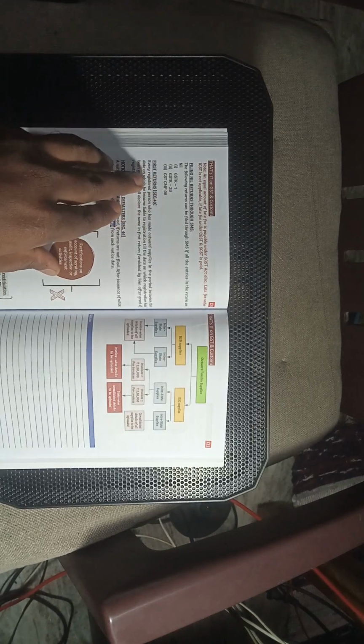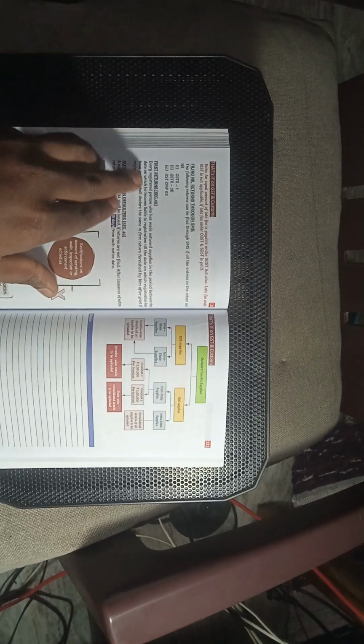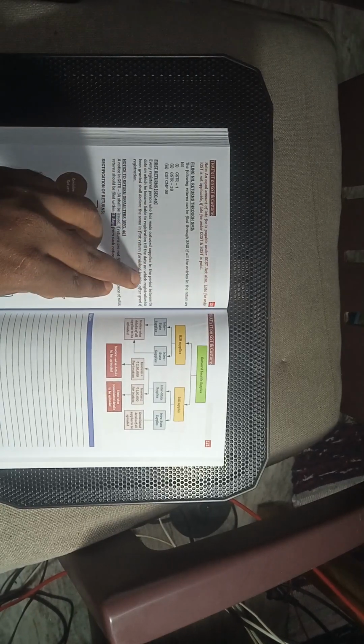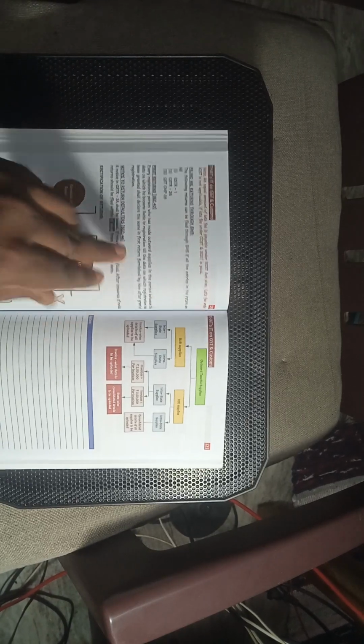First return, Section 40: every registered person who has made outward supplies in the period between the date on which he became liable to register and the date on which registration was granted shall declare the same in the first return furnished by him after the grant of registration.